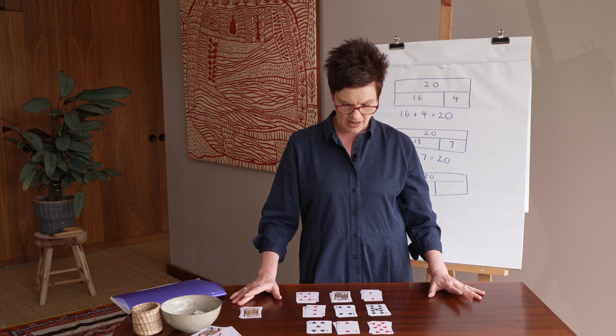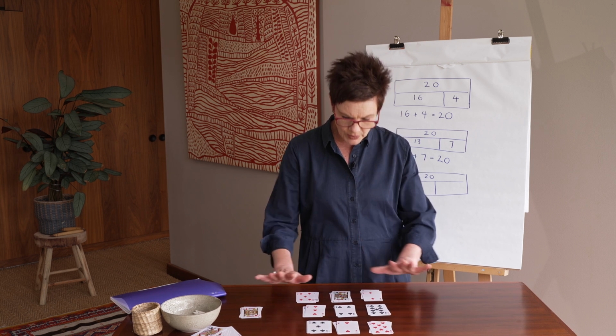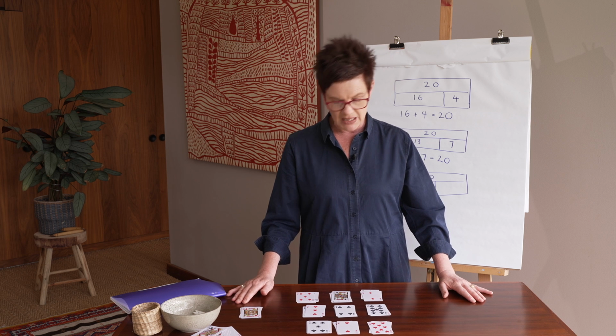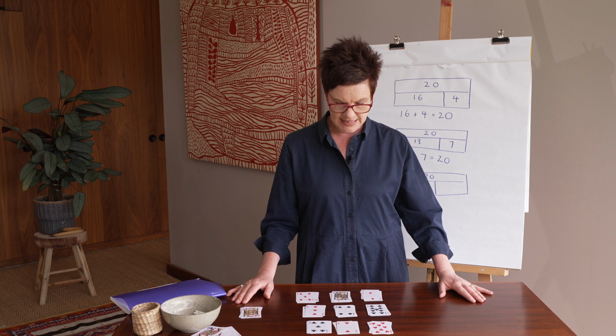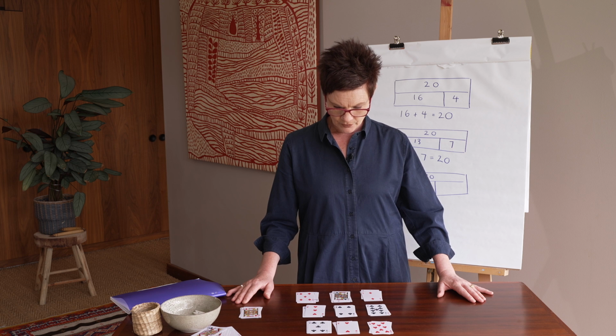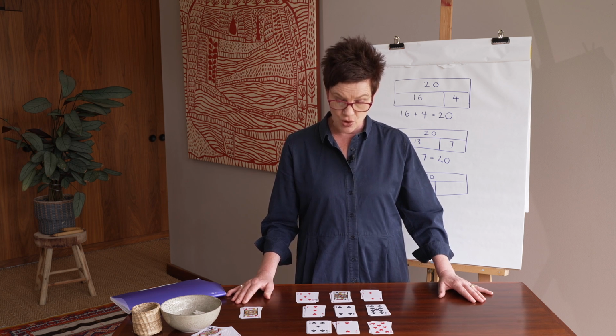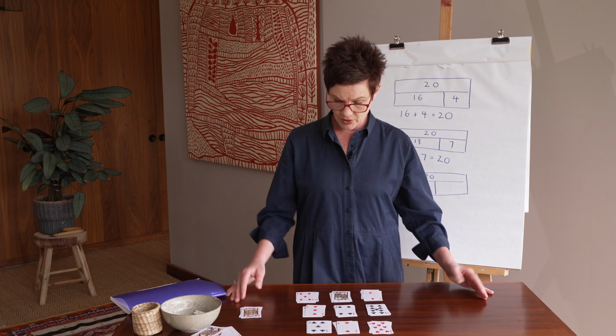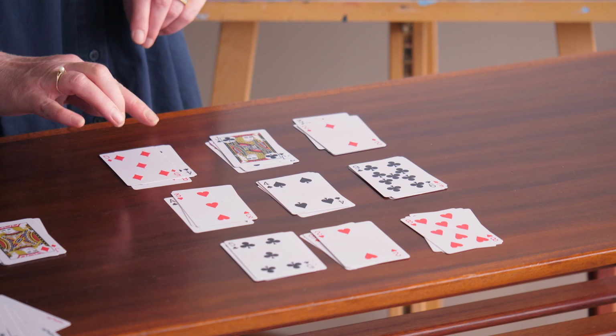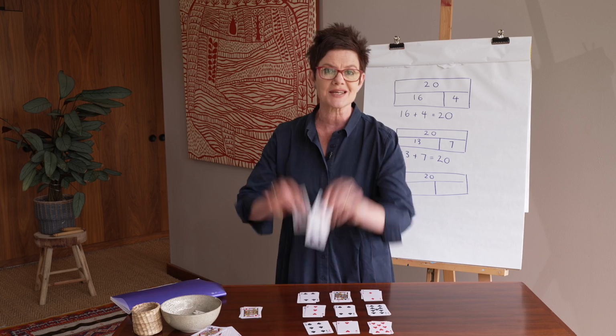Okay, now what can I do? I'm looking at my cards. I need to make the next pile of 10. I can see two lots of 10 here, two options for myself. I'm going to pick this one next. A 5 and a 5. A 5 and a 5 make 10.